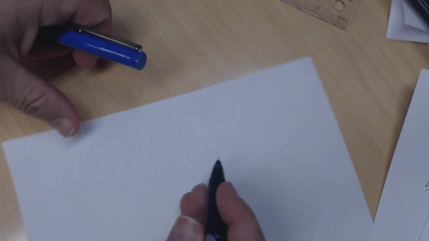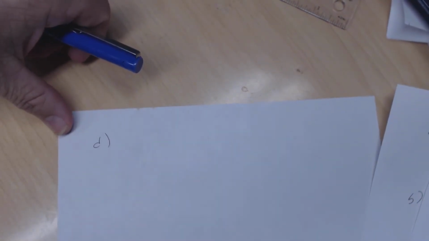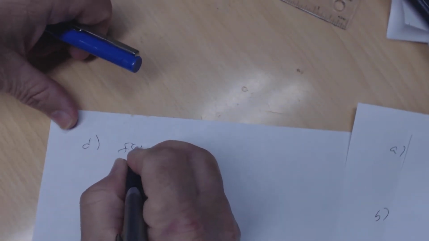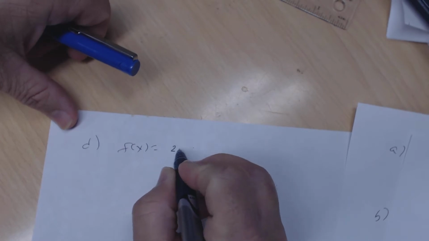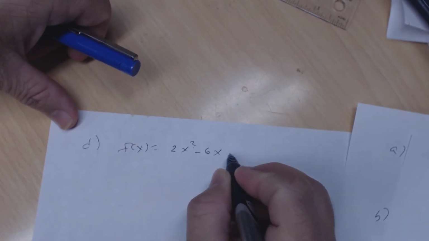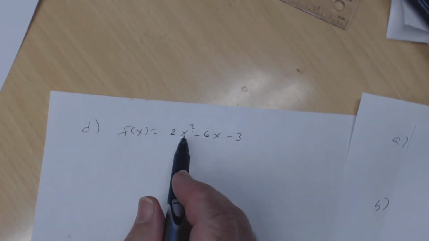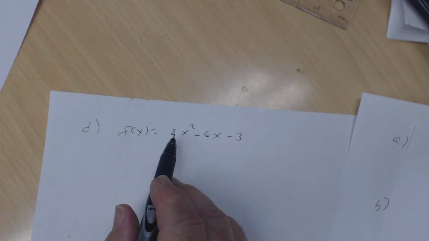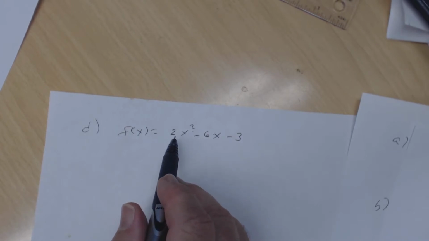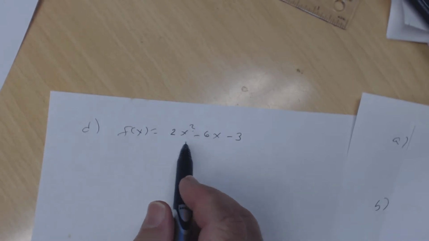All right, let's look at another quadratic function. Okay, D. Suppose we had f of x is equal to 2x squared minus 6x minus 3. So 2x squared minus 6x minus 3. And I want to find the difference quotient for this function. So I want to find the slope of the secant of this function.